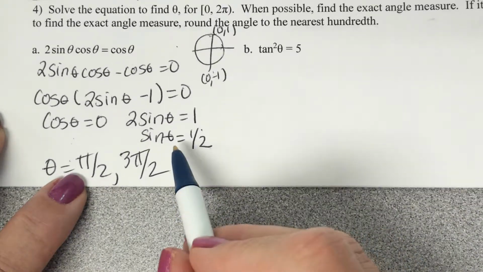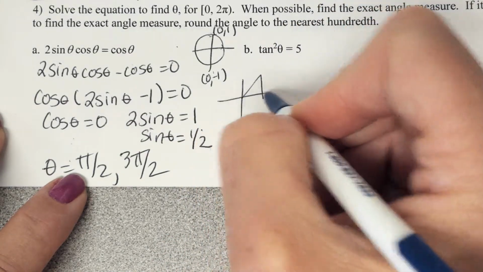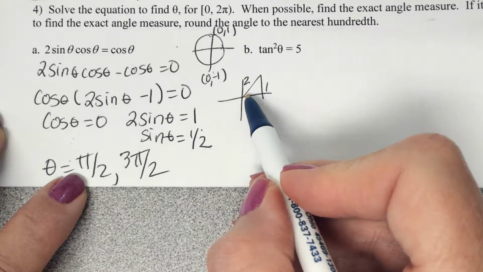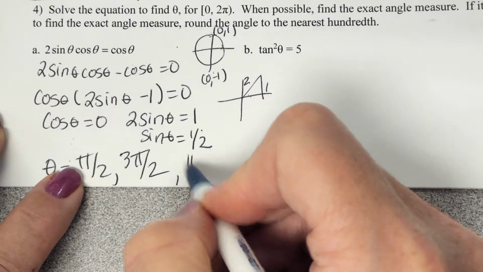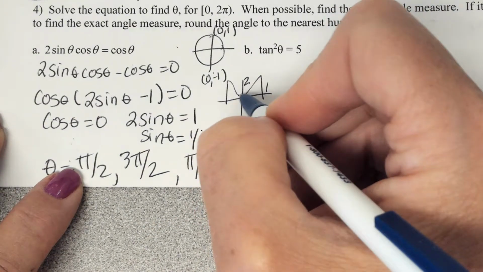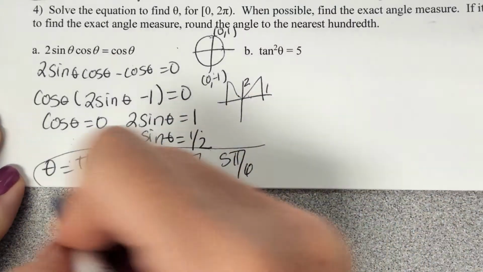solutions. What about sine theta equals 1/2? Do you know the reference angle? 30. What's 30 in radians? Pi over 6. And then which other quadrant? 2. And so what would it be there? Great.